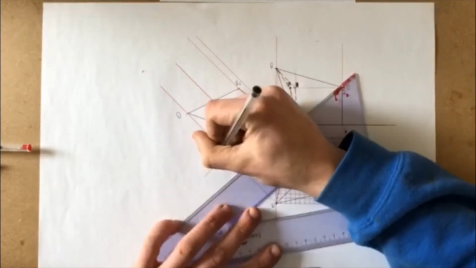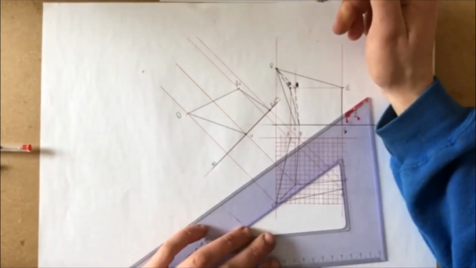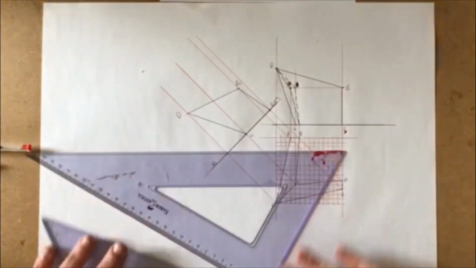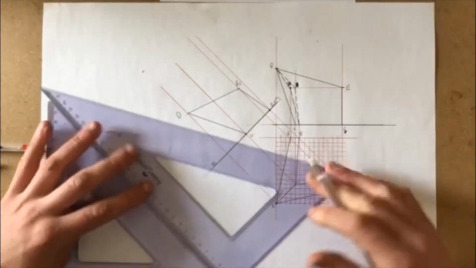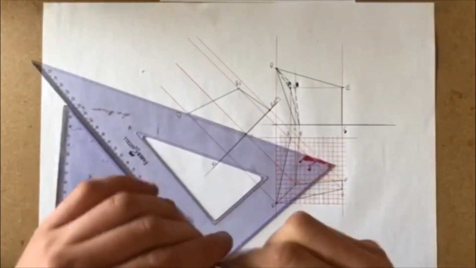Here we are, because X2, Y2. Okay. So that's my true length of CD. So I've looked up here perpendicular, got true length of CD. And what do I do then? Well, then I do it again.